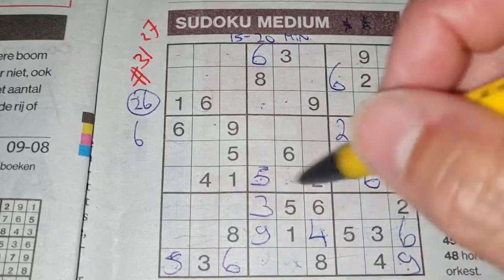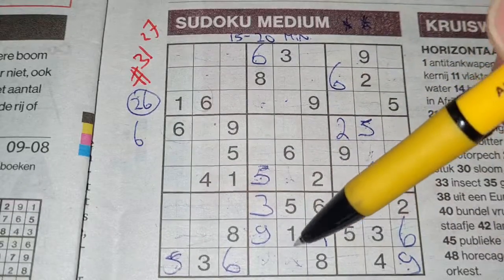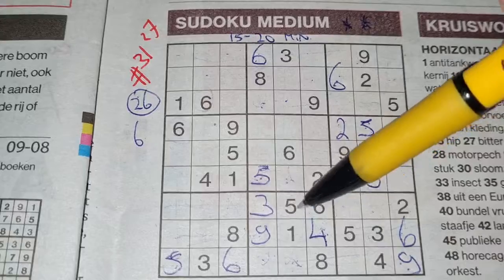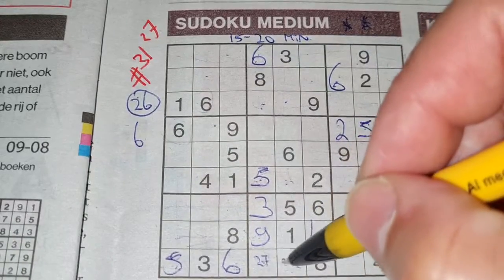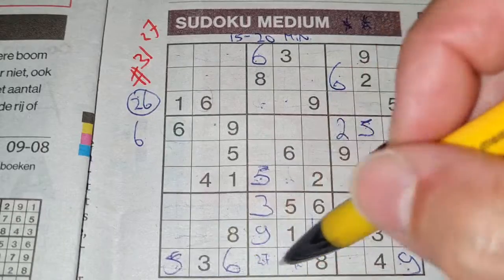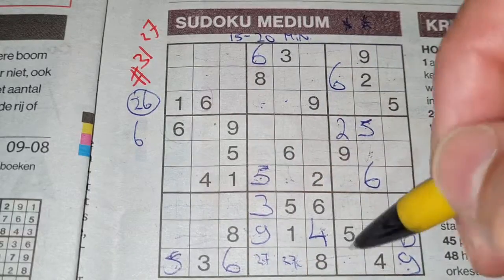2 numbers left in this big square. For the numbers 1, 2 is missing, 3, 4, 5, 6, and the 7 is missing. 2 and the 7. Let me mark those 2 boxes. That means 1 digit left in the last row for the number 1.